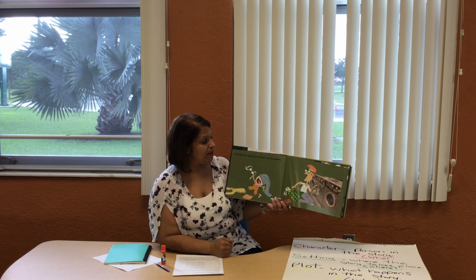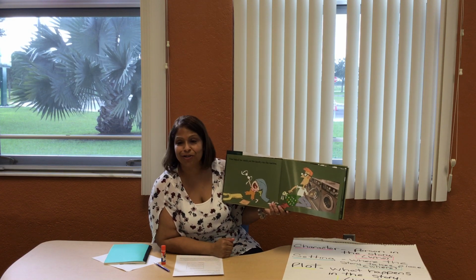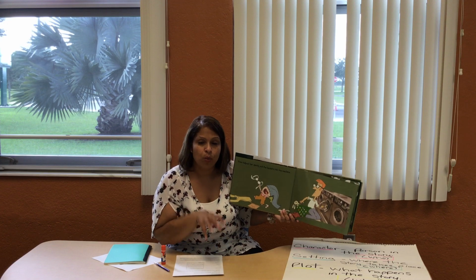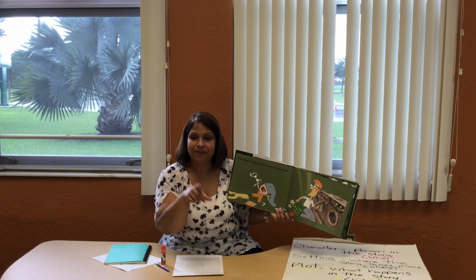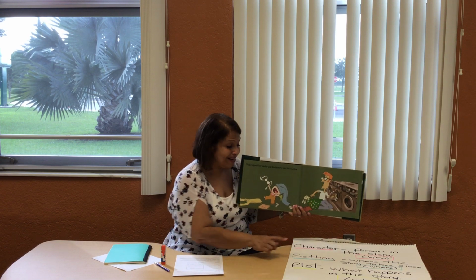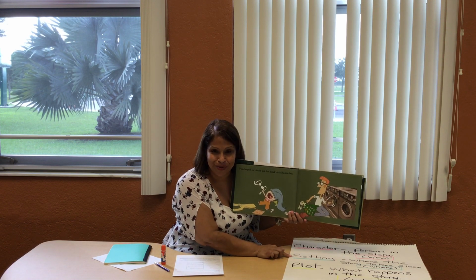And now Trixie helps Daddy put the laundry into the machine. So where is the story taking place right now? What is the setting? Yes, very good. The laundromat. That is one of the settings in our story.